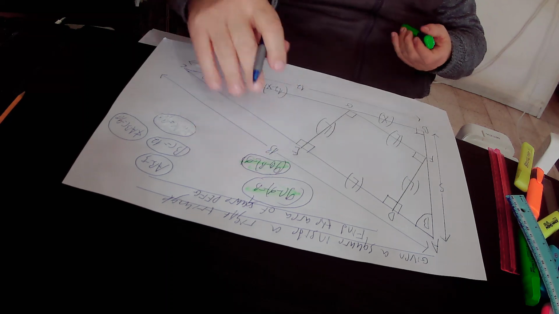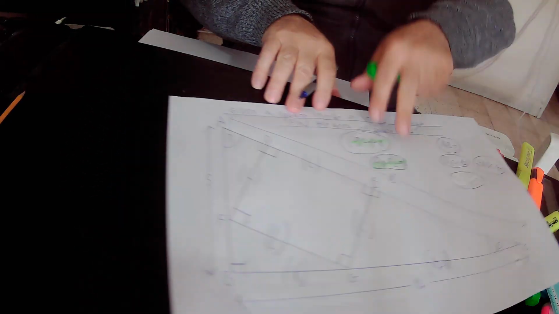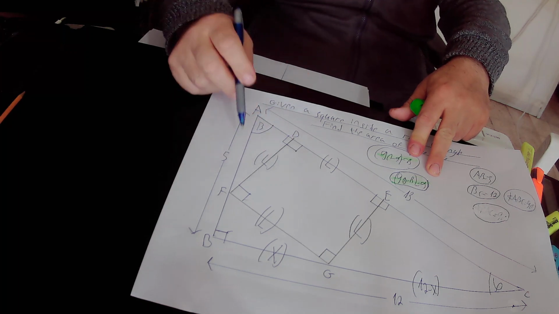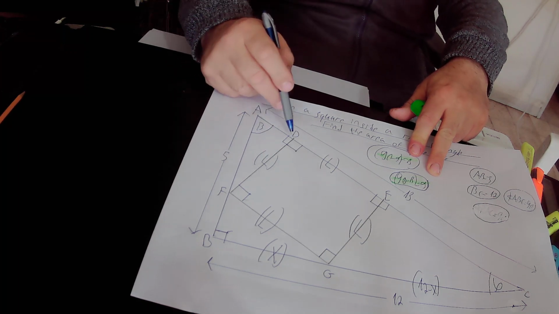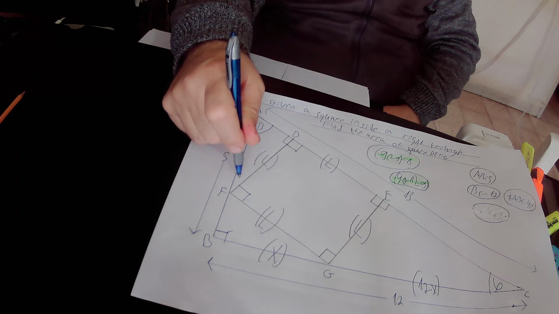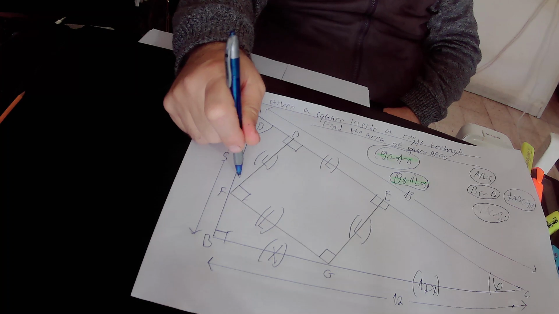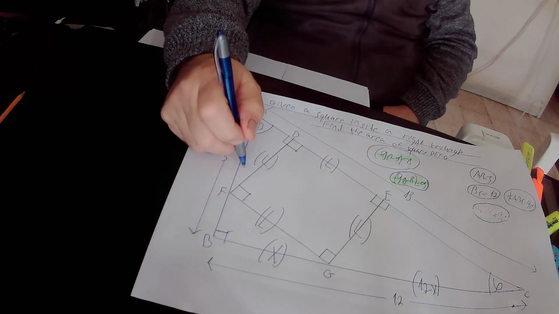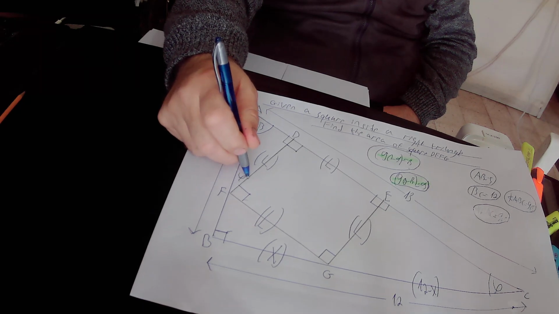In the next step, we will focus on the right small triangle, triangle ADF. In this triangle, this angle equals beta and this angle equals 90 degrees. Therefore, the missing angle must be equal to 90 degrees minus beta. But 90 degrees minus beta equals alpha. Therefore, the missing angle must be equal to alpha.